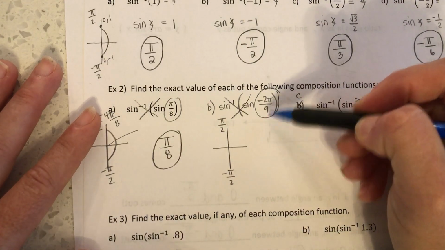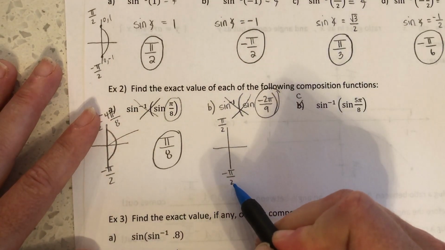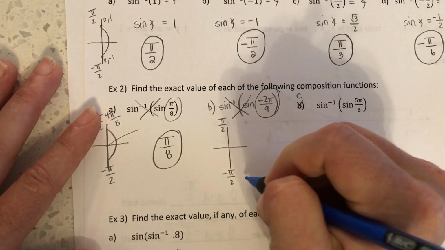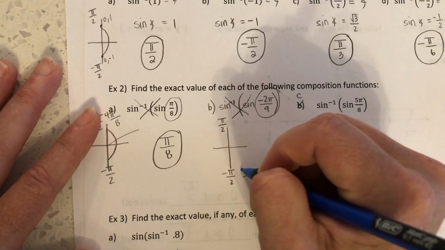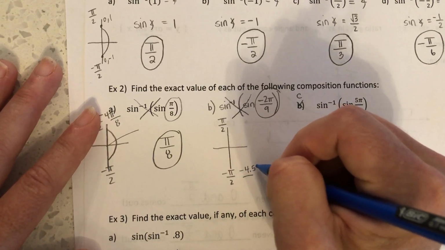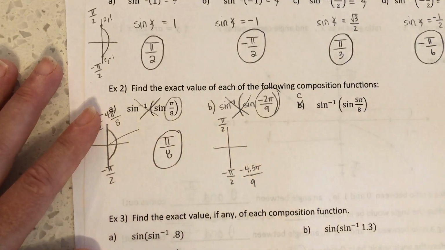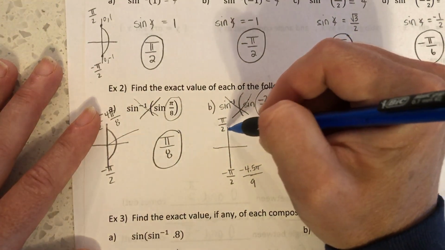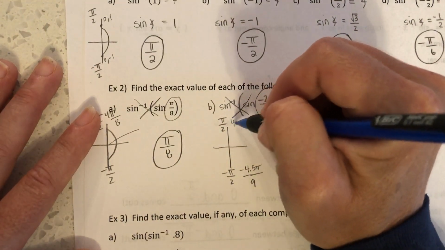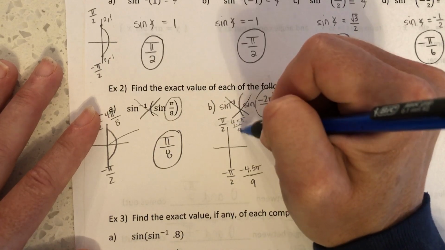Well, we're working in the world of pi over 9. So what do you times 2 by to get 9? 4.5, right? So times the top by 4.5. So this is negative 4.5 pi over 9. And the same thing over here, times the top and bottom by 4.5. This would be 4.5 pi over 9.